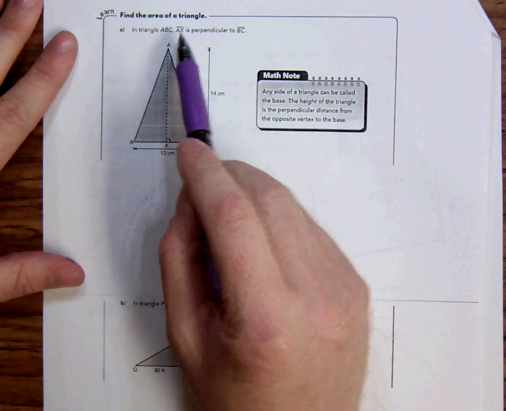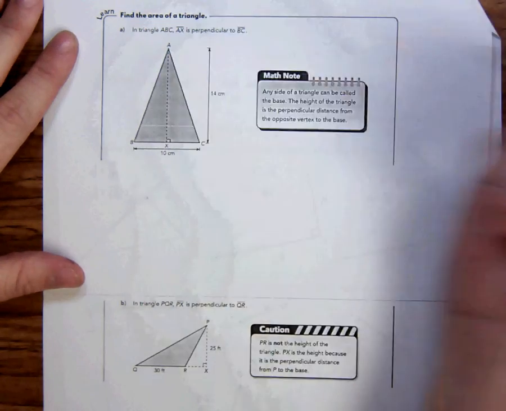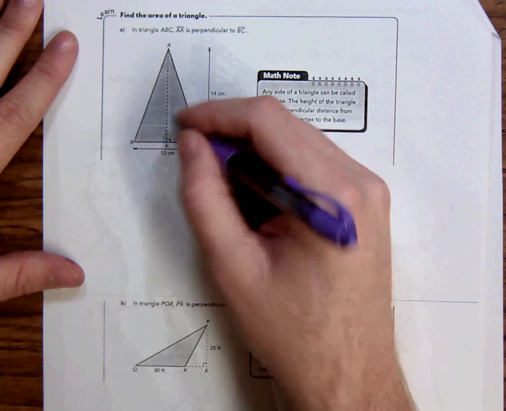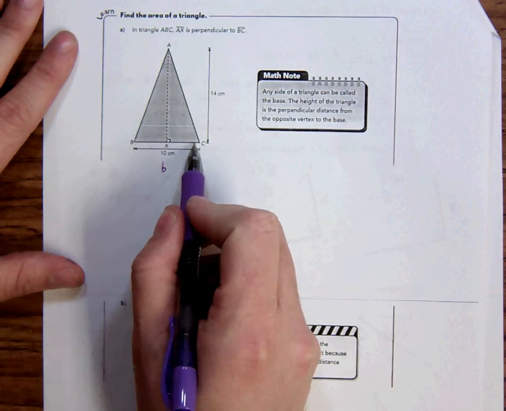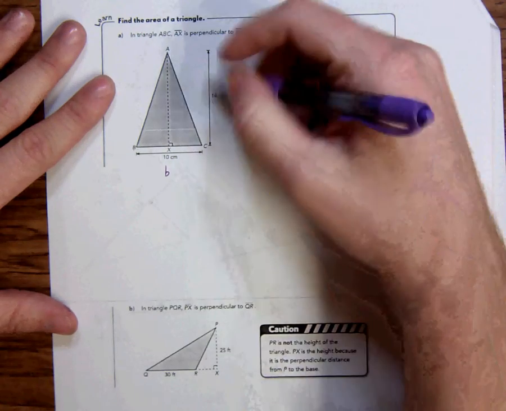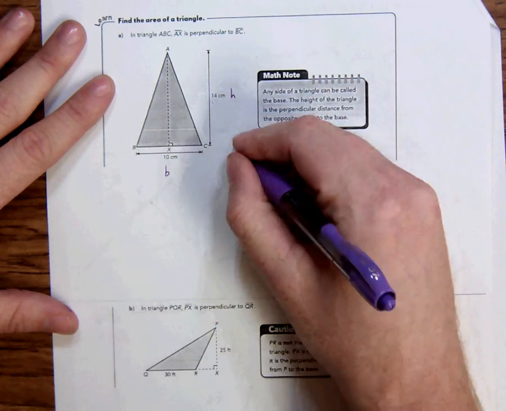All right, so we're just going to find the area of this triangle. Triangle ABC, AX is perpendicular to BC, and we want to find the area. That means this has to be the base because it's the only side of the triangle given. Here's the height right here. So the height is going to be 14 and the base is 10.